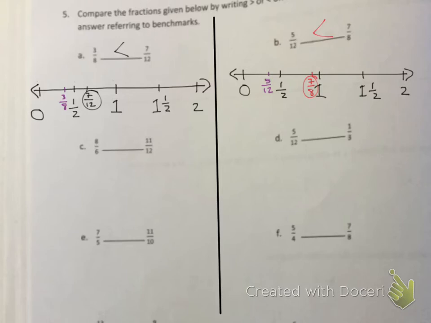So C now is where we are going to fall into some issues here. Let's make our benchmark first.